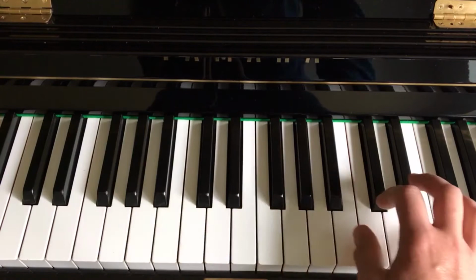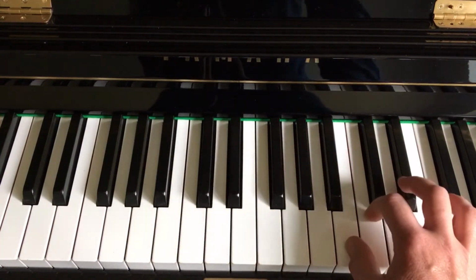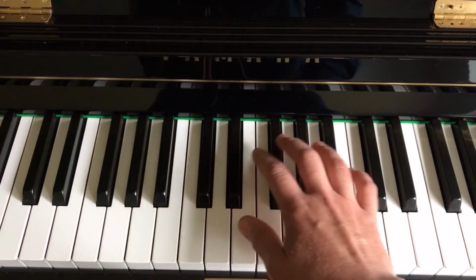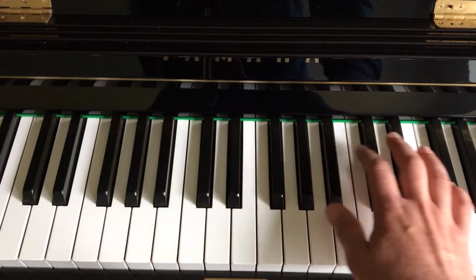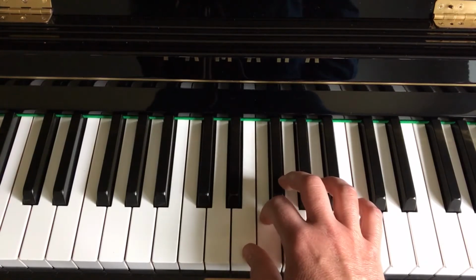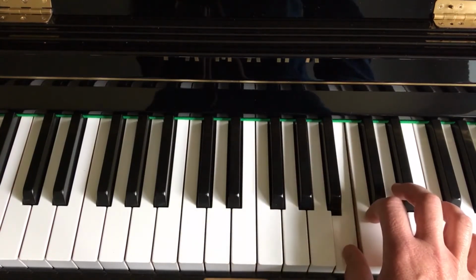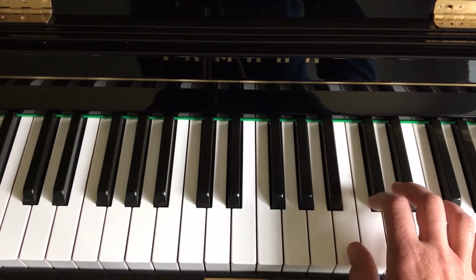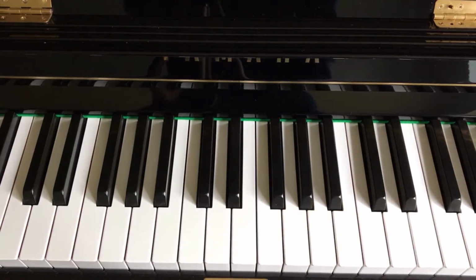Yes, I know we've got these unusual situations here and here, but thank goodness we do, because otherwise we'd find it really difficult to find our way around the piano. So in fact, that is also a semitone, and so is that. But we'll talk about why that's important in a minute.